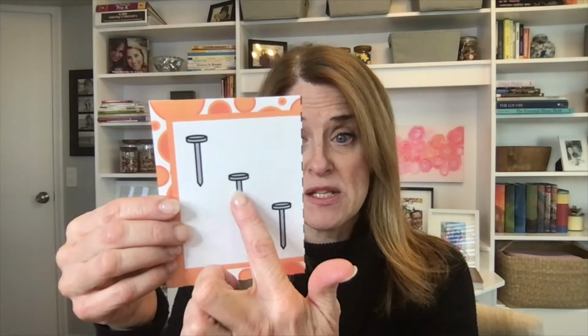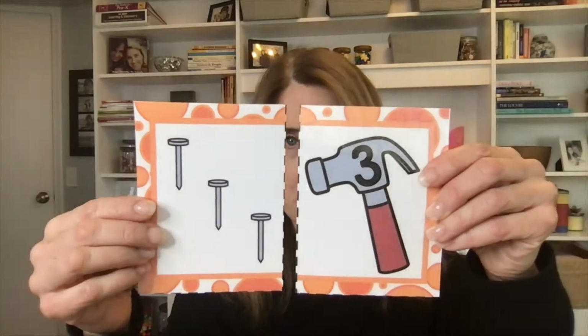I kind of like counting the nails first because then you've got that little numeral recognition element to it. So, let's count 1, 2, 3. We see 3 nails. Let's find a hammer with the number 3. That I think makes it a little bit more meaningful.